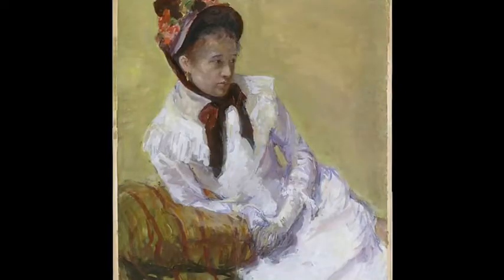Today we're going to make a picture of a woman who's important to you, inspired by the artwork of Mary Cassatt, who we spoke about earlier. So you're going to choose someone in your life, like your mom or your grandmother or an aunt or your sister, who's important to you, and we're going to make a portrait or a picture of them.